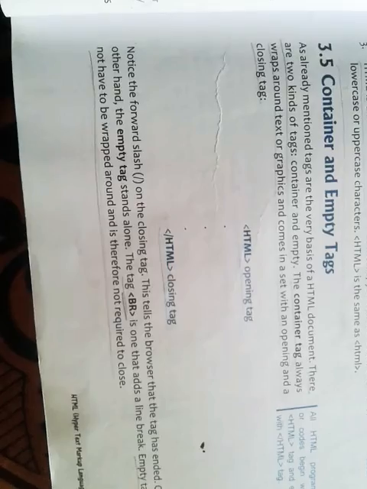We write this thing at the beginning of that word, and then the browser will execute the function.